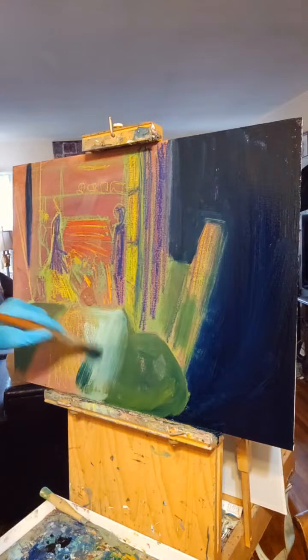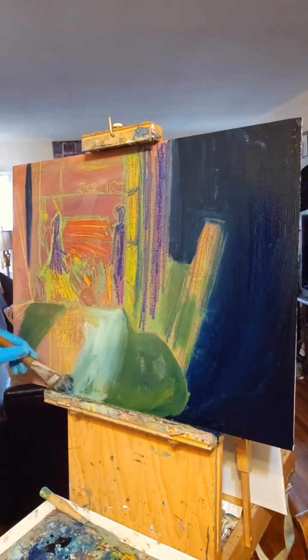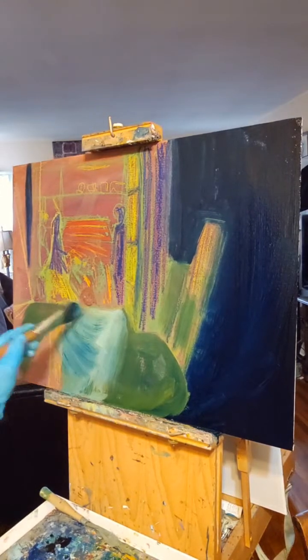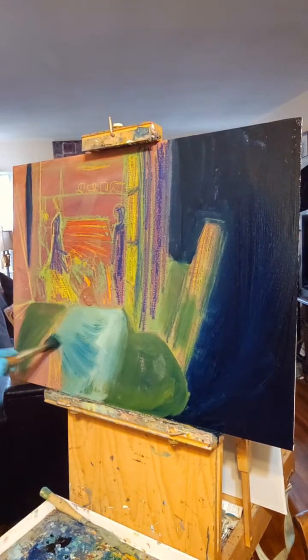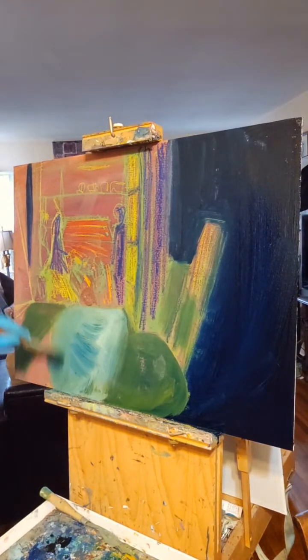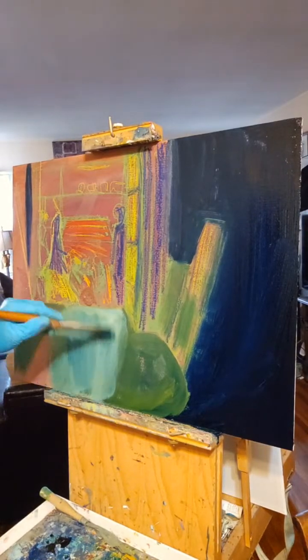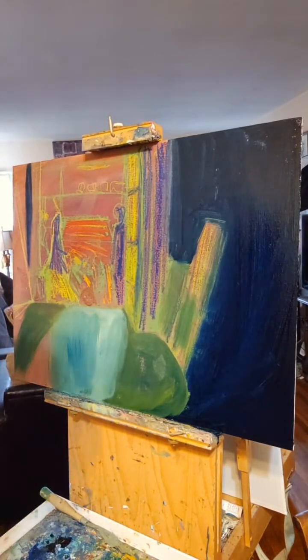But I probably already ruined the chances of creating a nice hard edge painting because it's like spreading paint. I don't know, this is just how I paint. I've eliminated any hope. Maybe we find something else out of this.